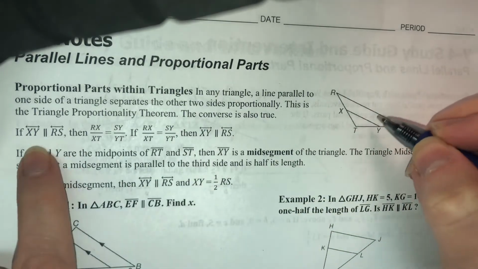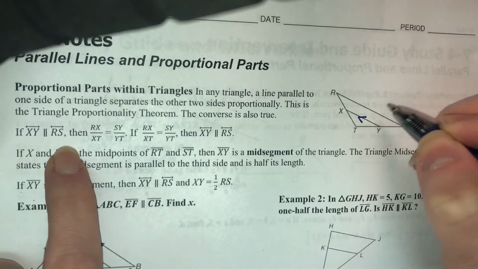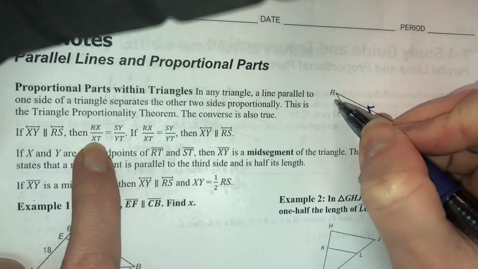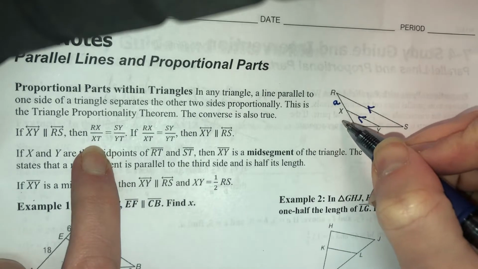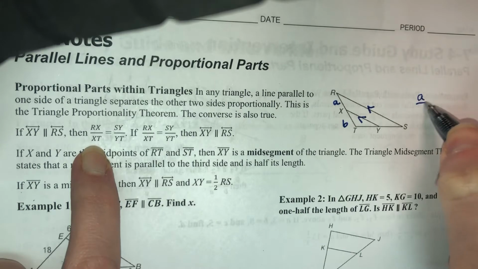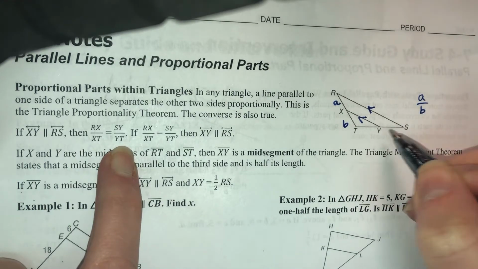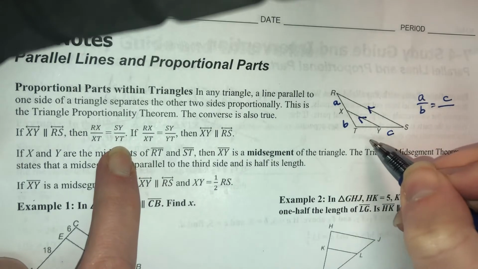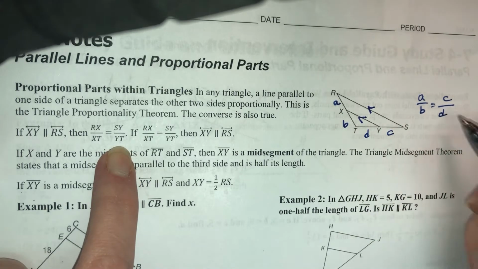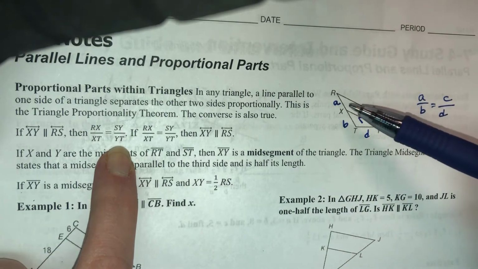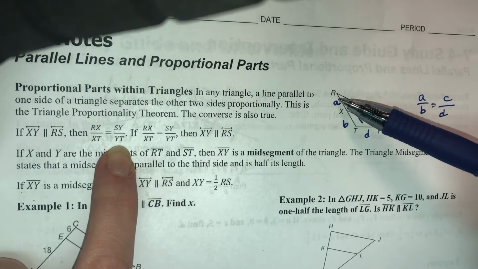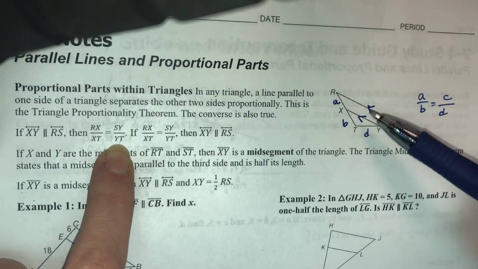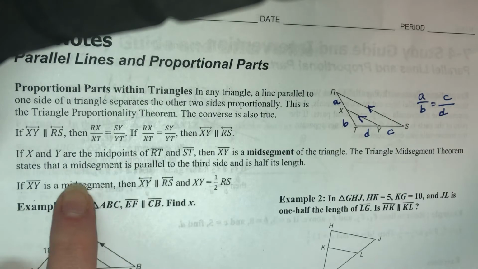If XY, so that's this segment, is parallel to RS, which is this one, then RX, let's put an A here, over XT, so that's B, A over B, is equal to SY, so we could call that C, over YT, which is D. So you can set up a proportion where you make a fraction on one side and set it equal to a fraction on the other side if you know these are parallel lines.